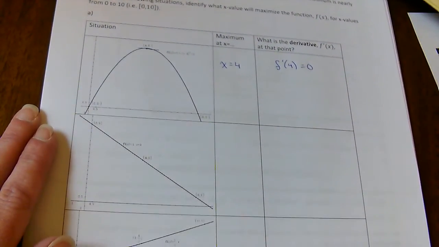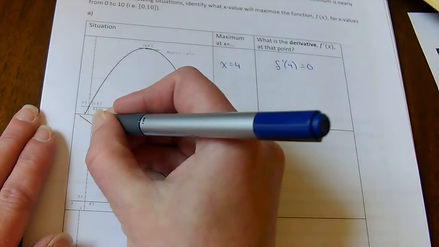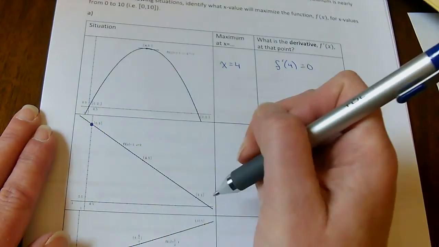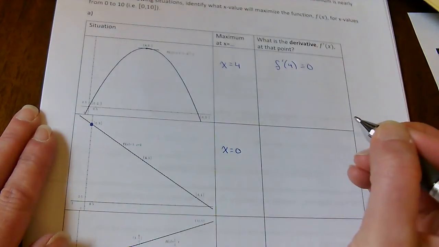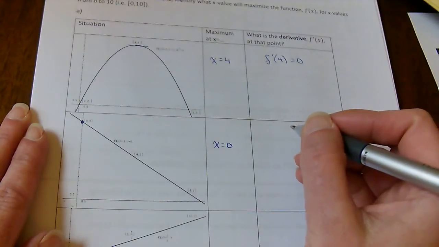Now, what about the next situation? Well, the maximum value is not a vertex. It is actually the highest point when we're looking from 0 to 10. So here, it's the x value of 0. Now, what is the slope at that point?